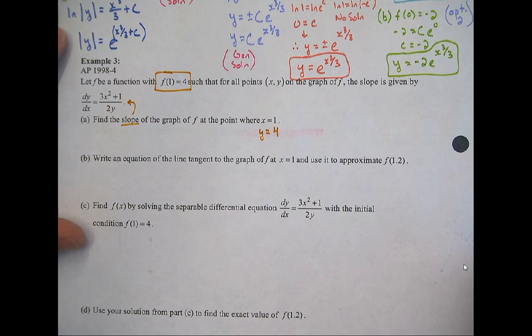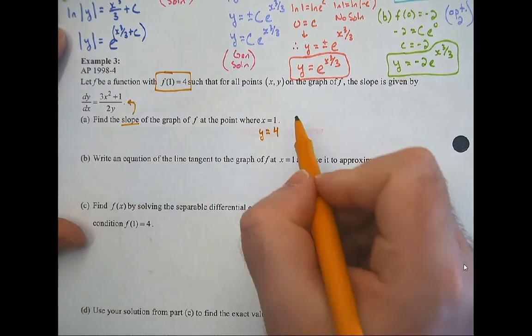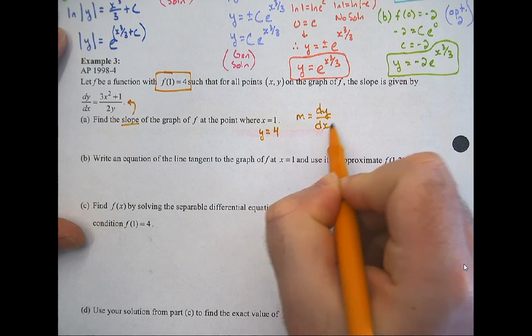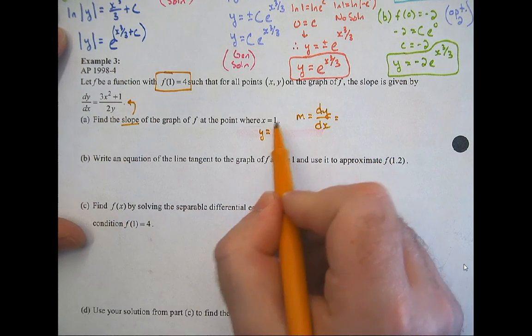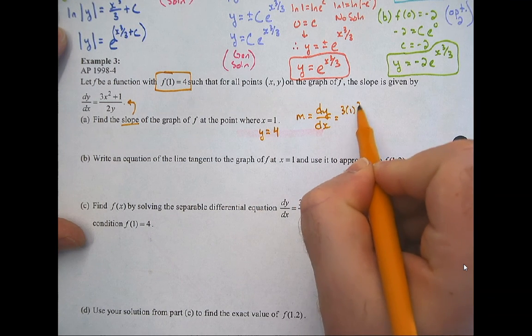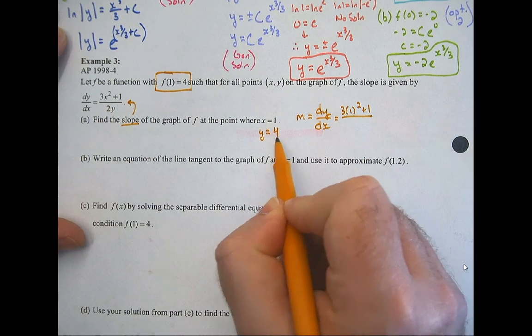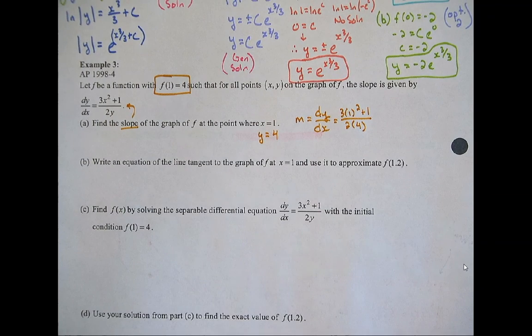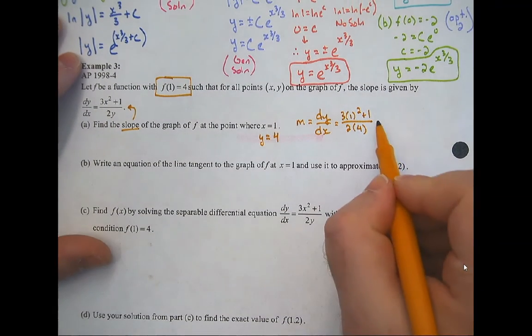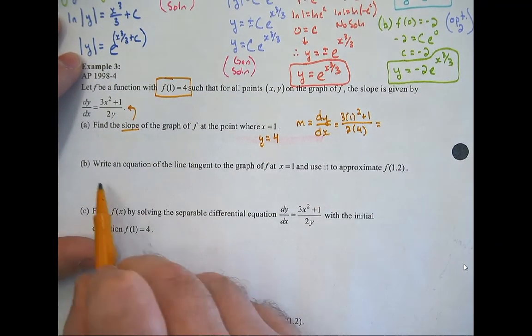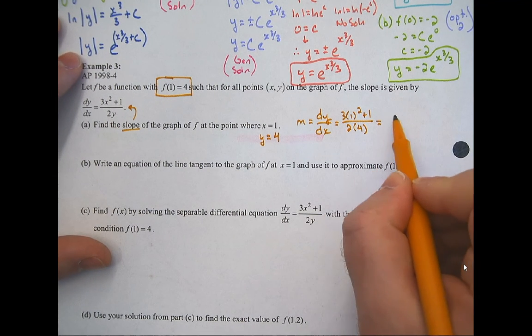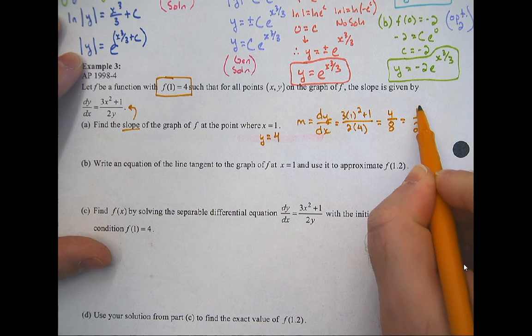This is strictly plugging and chugging, so we want to find the slope. The slope is equal to dy dx, which is equal to 3 times 1 squared plus 1 over 2 times 4. If this is a free response, you can stop here. You don't have to keep going, but we obviously want to keep going. You can tell down here, we're going to need that. So anyway, that's 1, that's 3, that's 4. 2 times 4 is 8. 4 over 8 is 1/2.